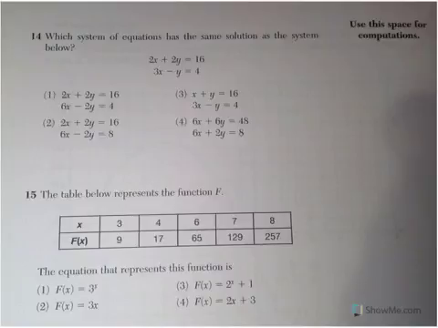So if we start with option 1, the 2x plus 2y equals 16, okay, so that matches up, so that's good. But the next one, 6x minus 2y equals 4, related to this second equation, it appears that we're multiplying everything by 2. However, they never multiplied the 4 by 2. So it can't be number 1.